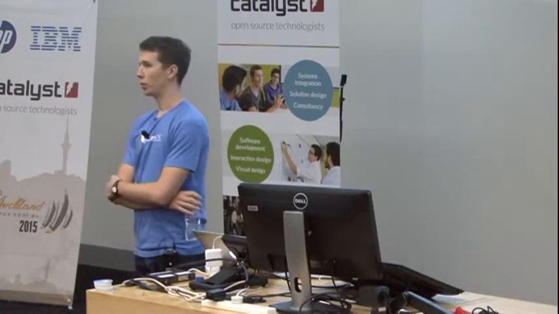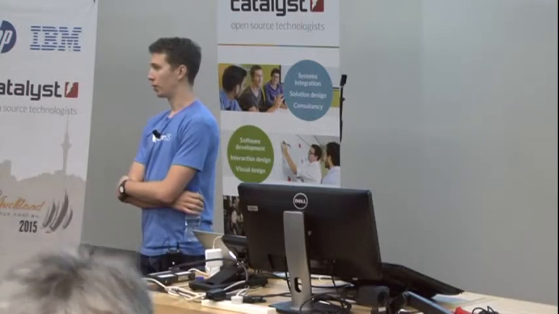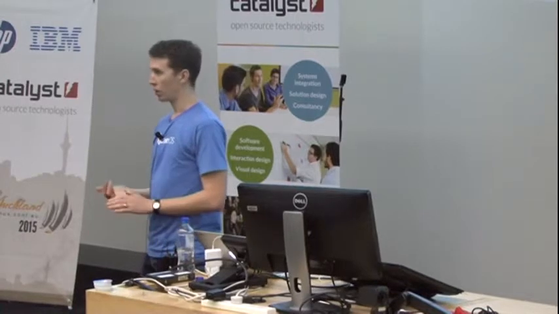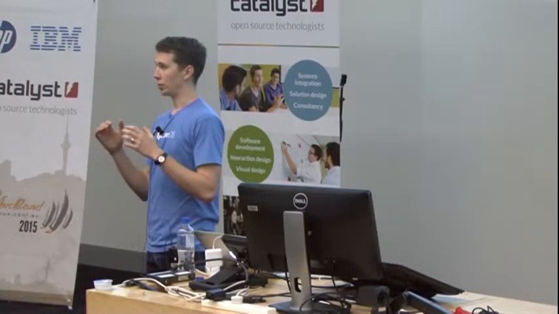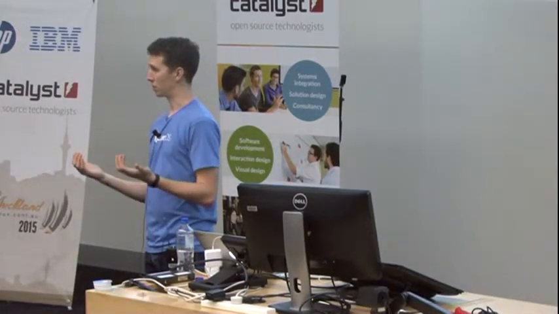Yep. So this is something that's been an ongoing discussion within Kubernetes. And there's a few pieces of the puzzle that need to be solved. The first is that the Kubernetes scheduler needs to be aware of the fact that moving databases is expensive.